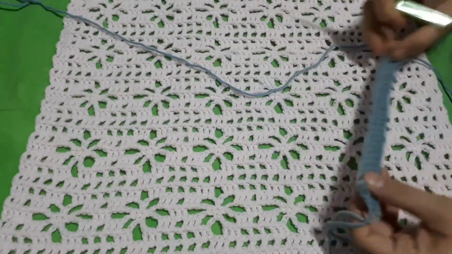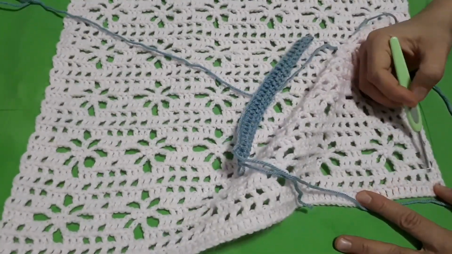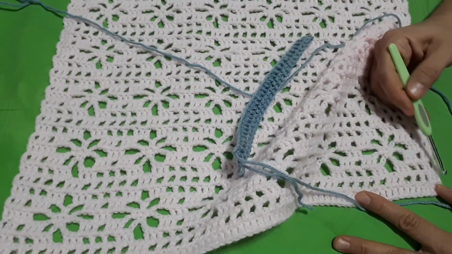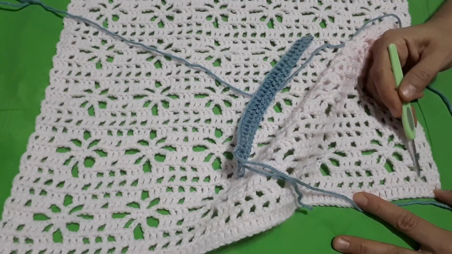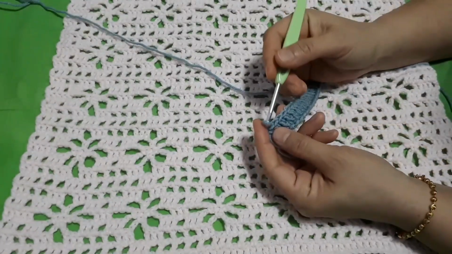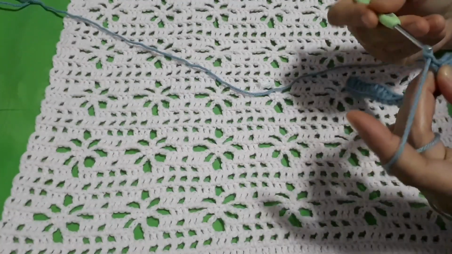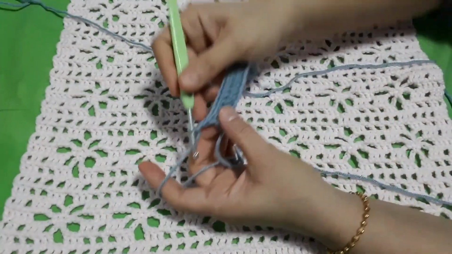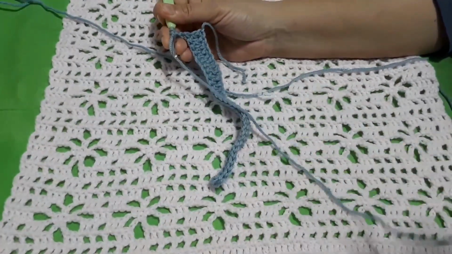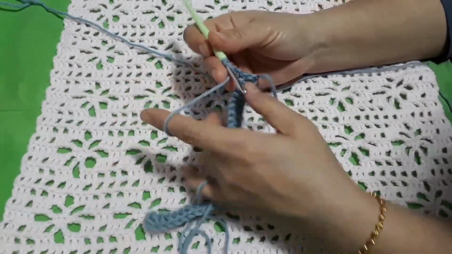So now we'll start with the pattern. Here if you see the first row that we have, this portion we'll be making. So first we'll have 3 double crochet, and then we will have these 3 squares. So now we'll chain 2 and turn the work. You can either chain 2 or chain 3 as you are comfortable with your stitches. If you have a tight hand, make 3. If you have a little loose hand, make 2.